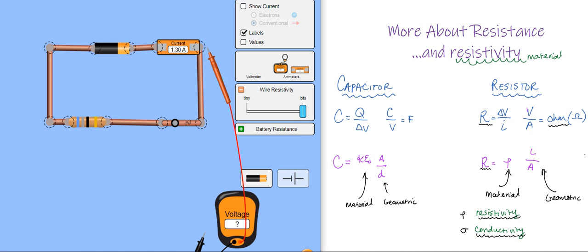That would cause some kind of double effect, if you will. So not only is the material itself affecting its resistance, but every time I add current to the circuit, it's also going to affect the resistance, and that's going to cause a change in the resistance of the circuit.